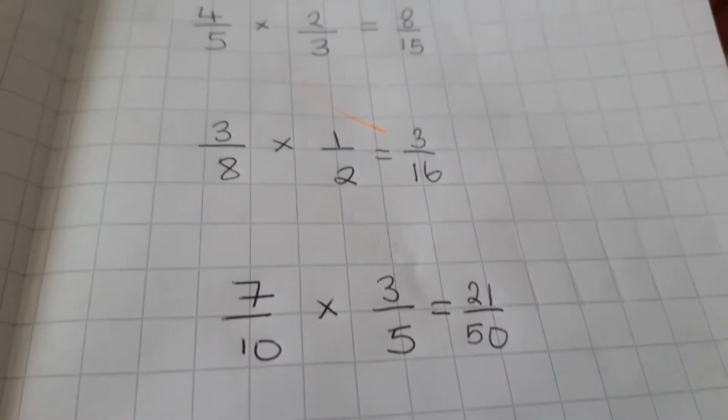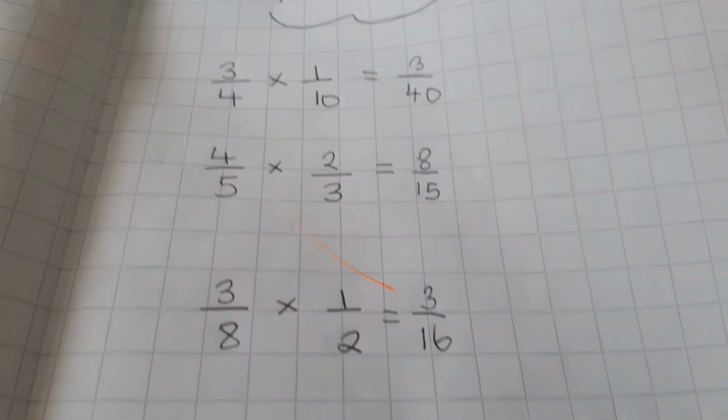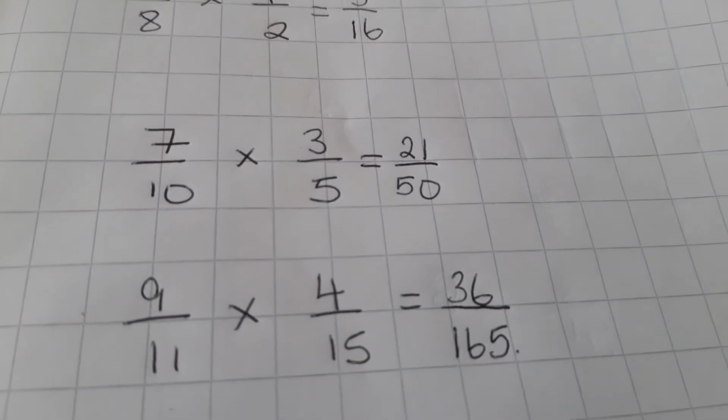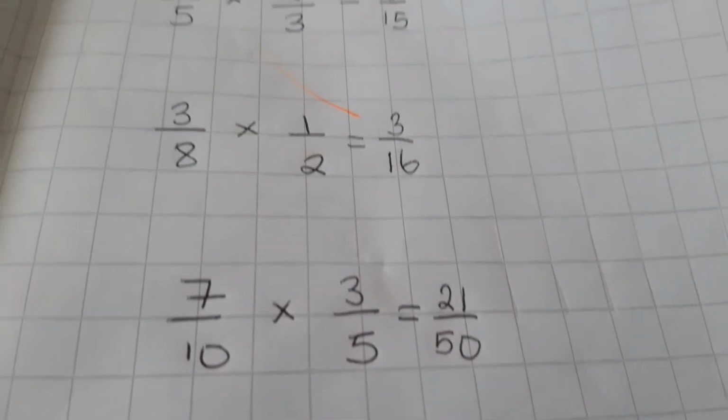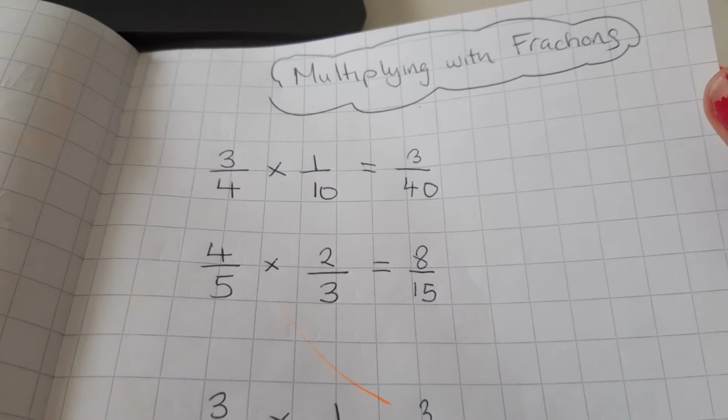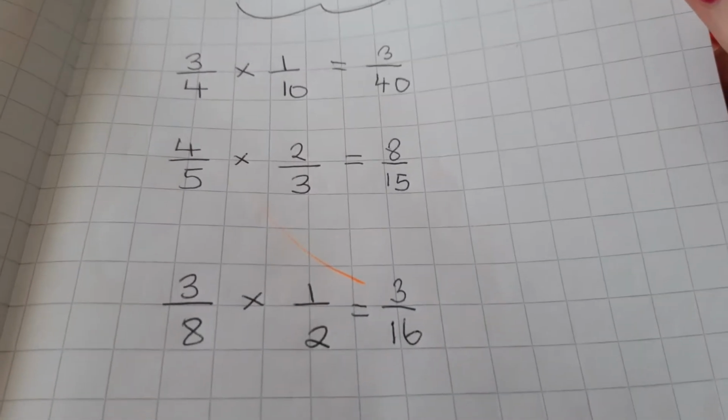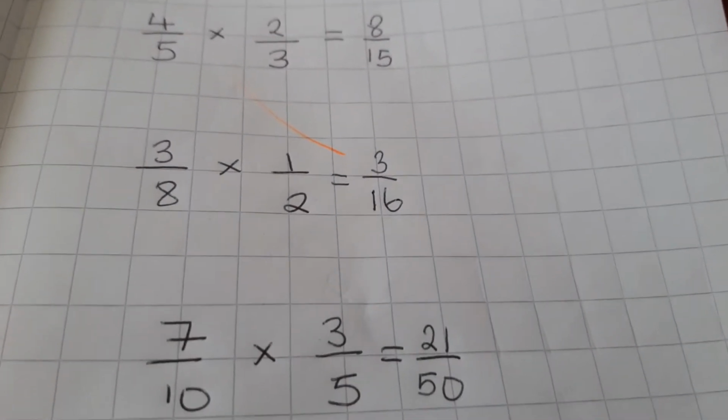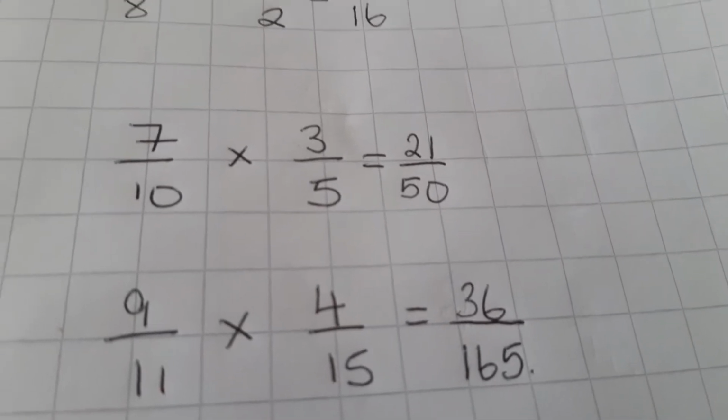Occasionally you'll notice that none of these fractions that were the answers would cancel down. Sometimes you'll get a question that will cancel down and you have to use your skills of cancelling a fraction, which means dividing top and bottom by the same number. So we'll do a couple of those now.